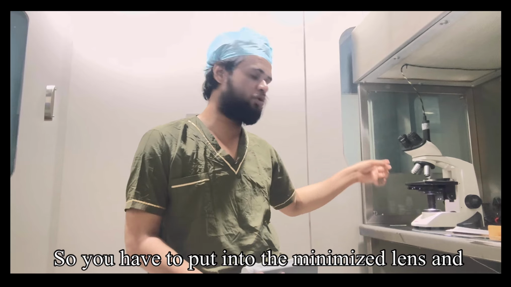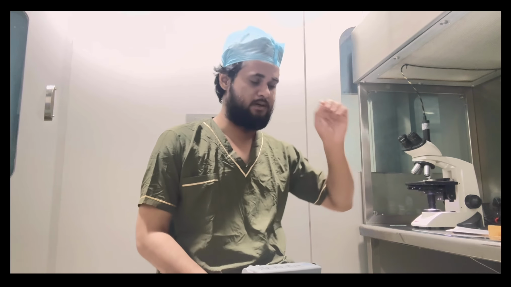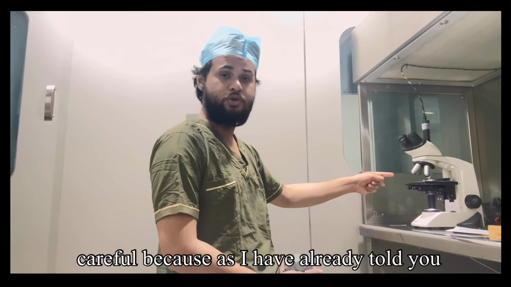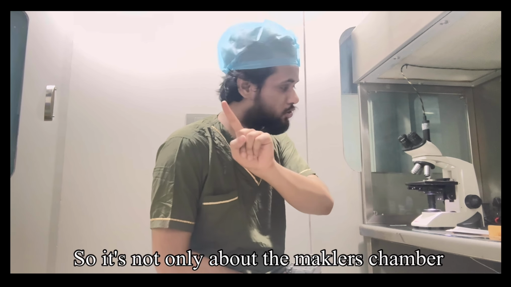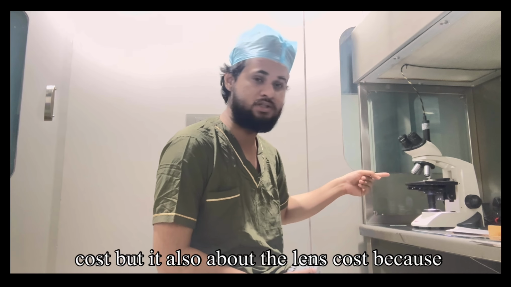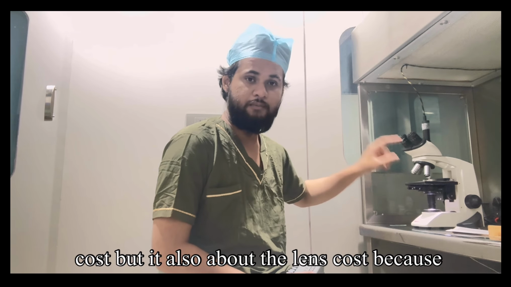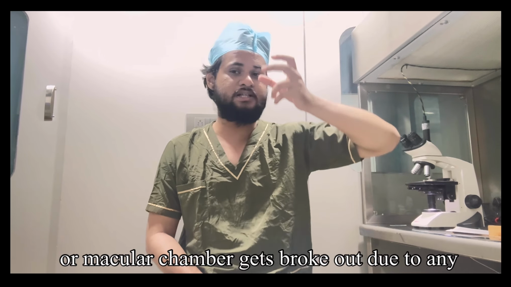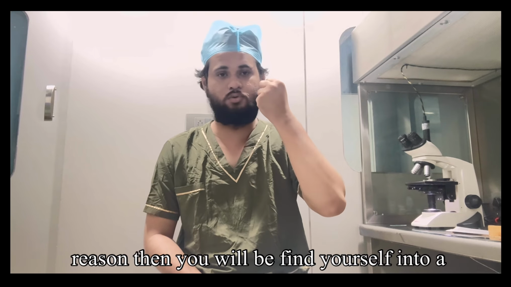You have to put it into the minimized lens, and at the time of focusing you have to be very careful, because as I have already told you, it costs 30,000. It's not only about the Makler chamber cost, but also the lens cost, because if you put so much pressure and the lens or Makler chamber breaks for any reason, you will find yourself in a lot of trouble.